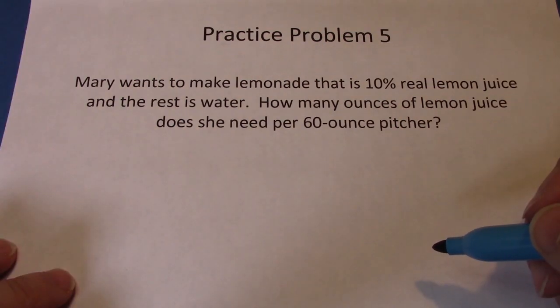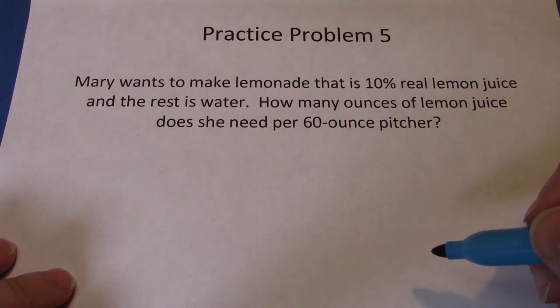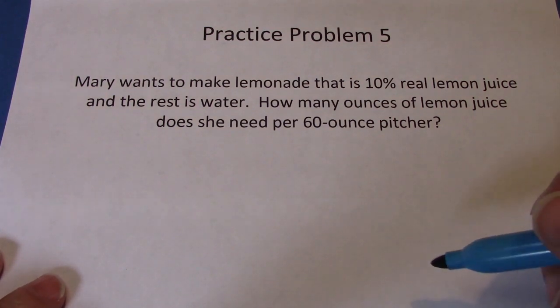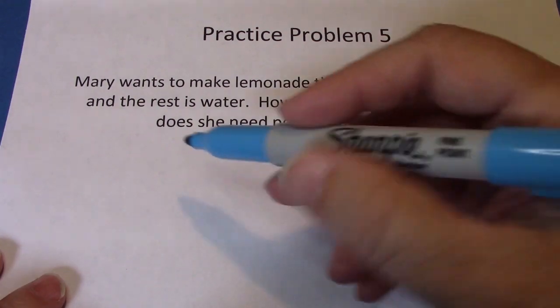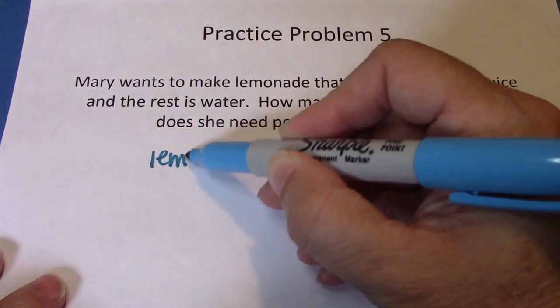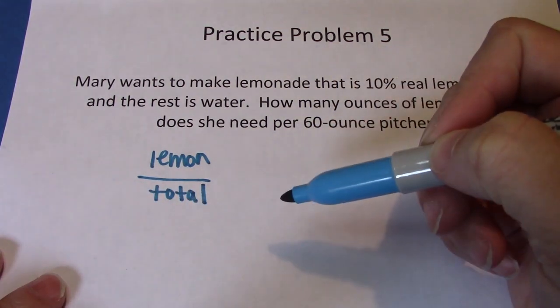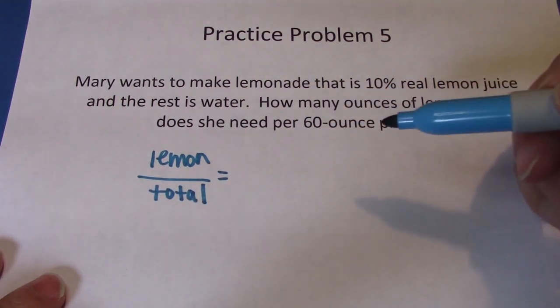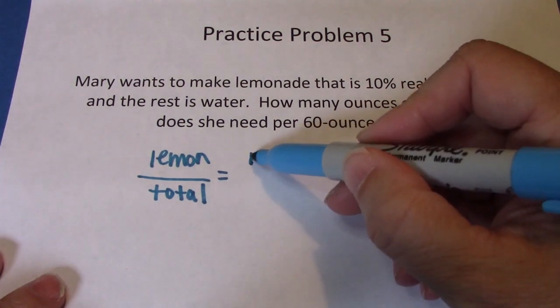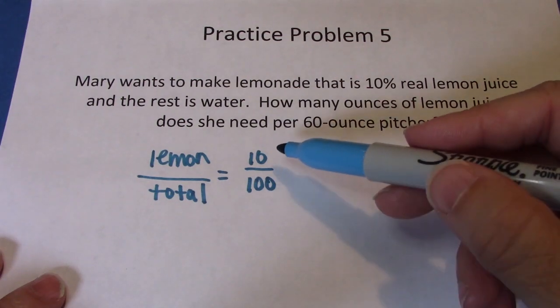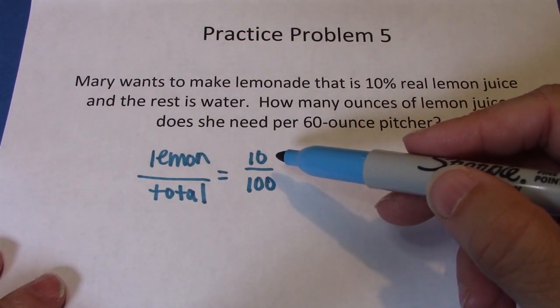Problem number 5 says Mary wants to make lemonade that is 10% real lemon juice, and the rest is water. How many ounces of lemon juice does she need per 60-ounce pitcher? So our relationship here is between the amount of lemon and really the total amount that she's going to make. And we're told that her lemon is 10%. That's 10 per 100, 100 being the total, and 10 parts of that is going to be lemon juice.